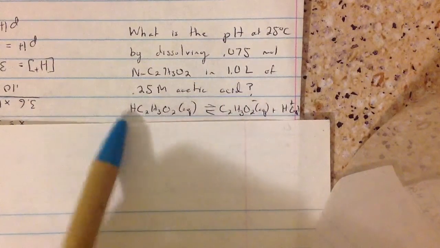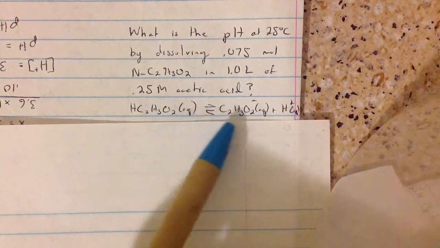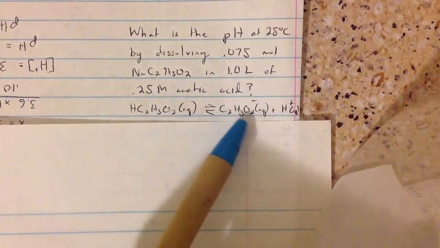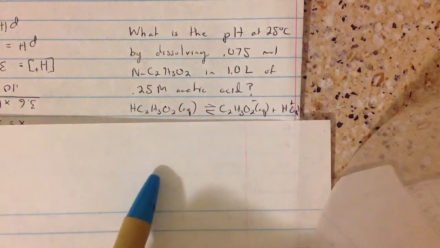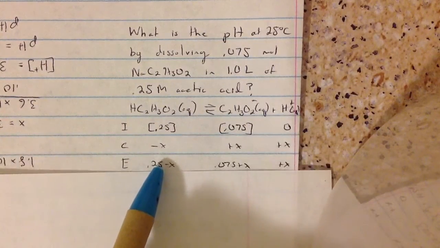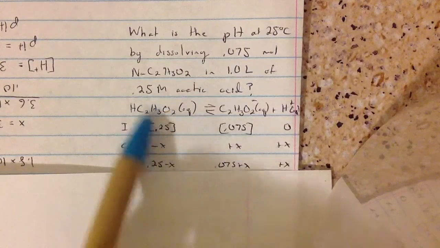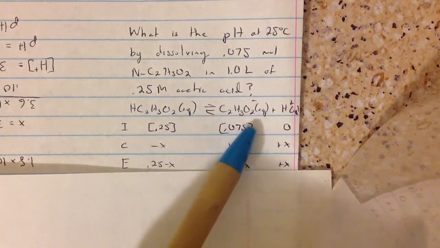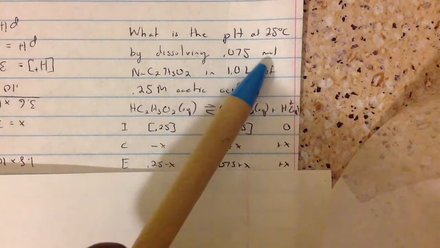So acetic acid is HC2H3O2 aqueous, and then it will ionize into C2H3O2 minus and H plus. So then you can set up an ICE table. So you look at the information given. So the initial concentration of acetic acid is 0.25. The initial concentration of this is 0.075 moles.